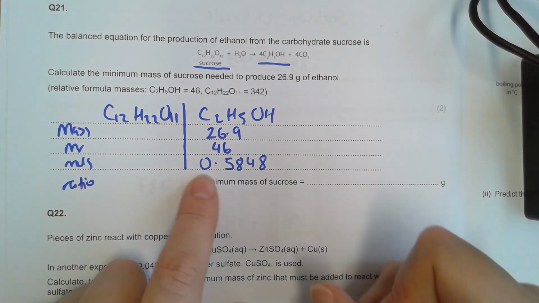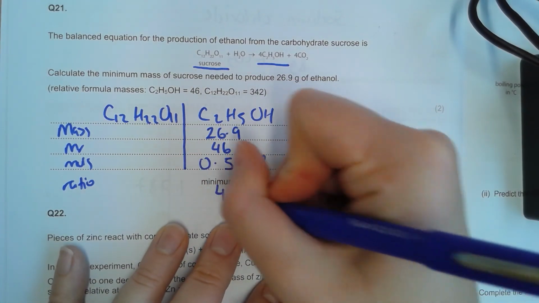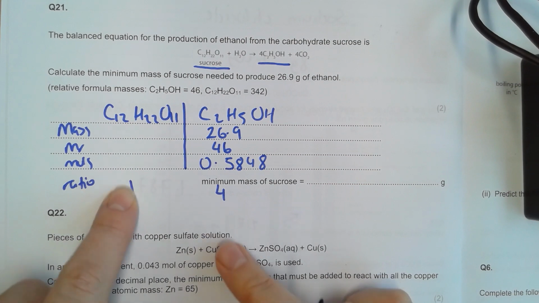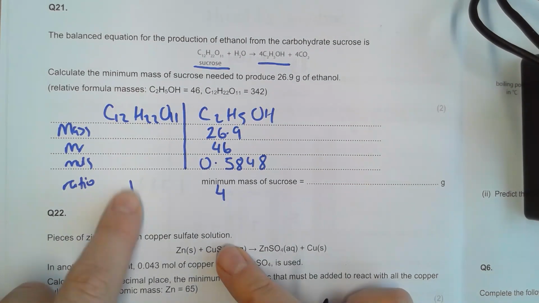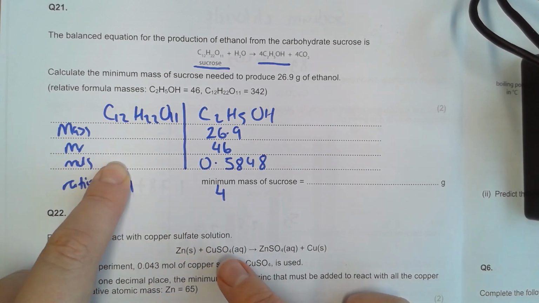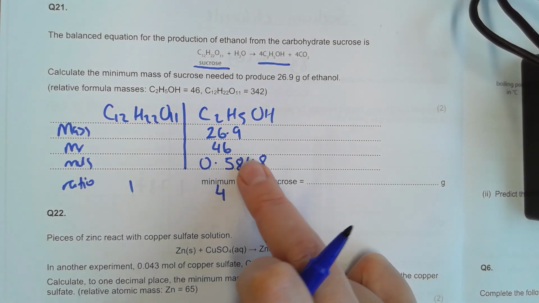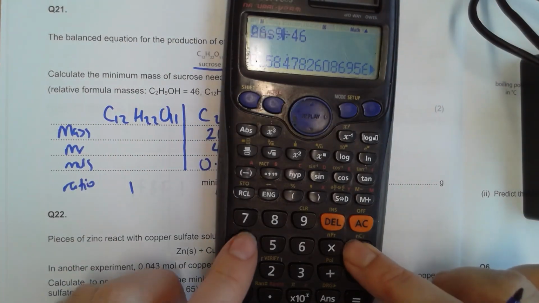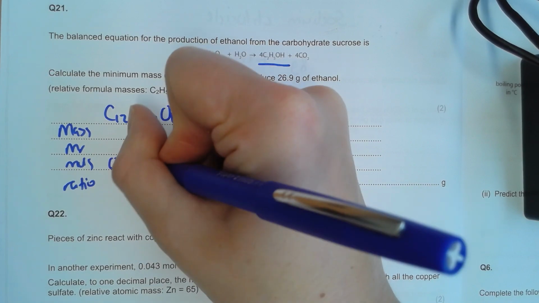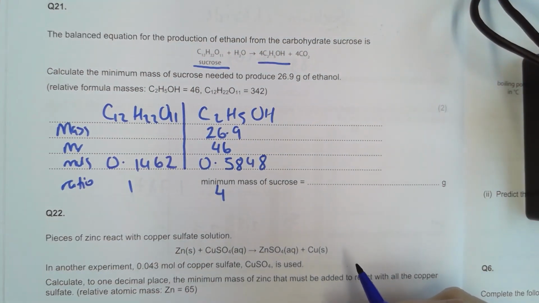Okay, then I look at my ratio. I've got a 4 here next to the ethanol, and I've got a 1. So I've got a ratio of 4:1. So this number here on the left is 4 times smaller than the number on the right. That means this number that I write here needs to be 4 times smaller than this number. So what I'm going to need to do is divide by 4, and I'm going to again write this to 4 decimal places. And now I've got the moles.